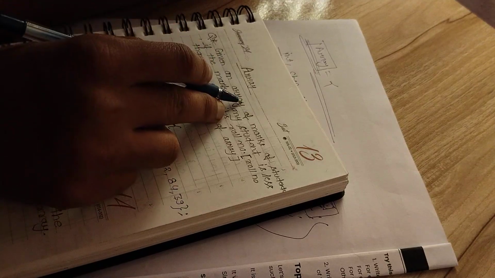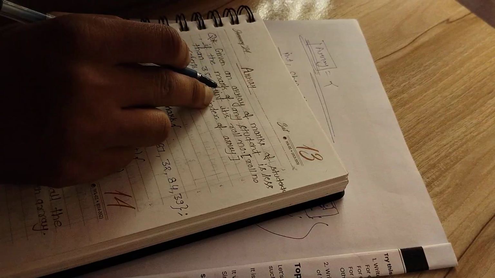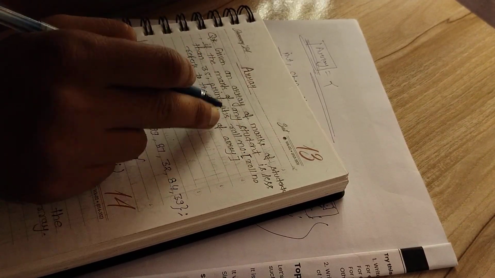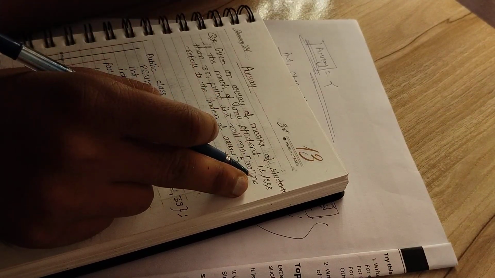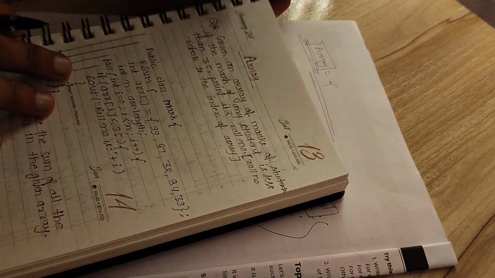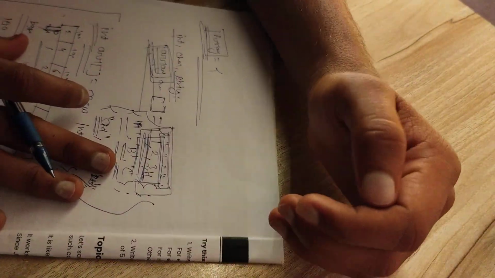Given an array of marks of students, if the marks of any student is less than 35, print its roll number. Here the roll number refers to the index of the array. Okay, so first, let's understand the meaning of this question.